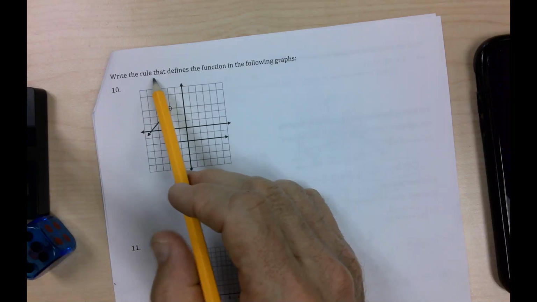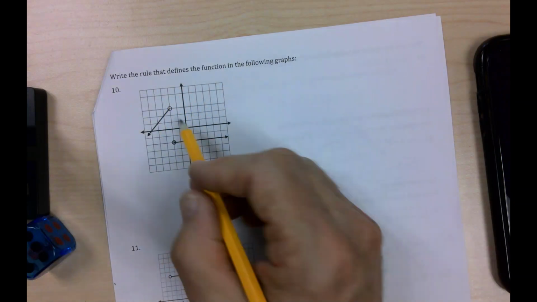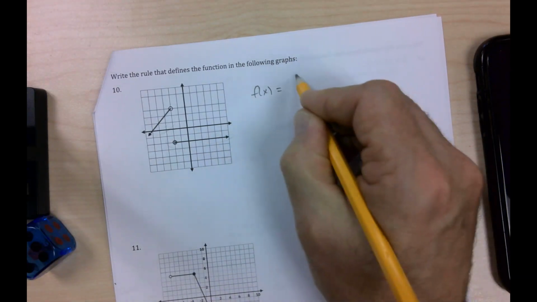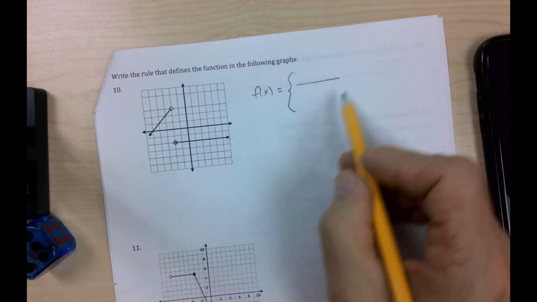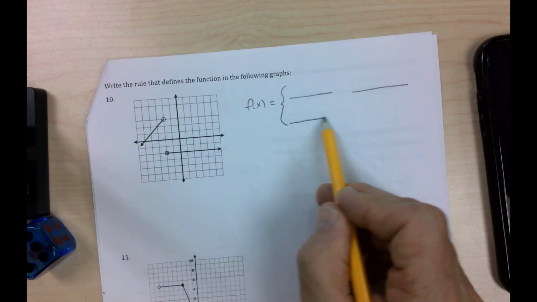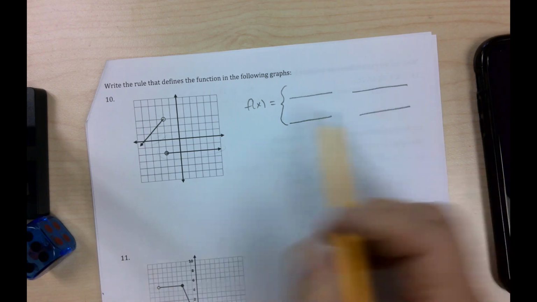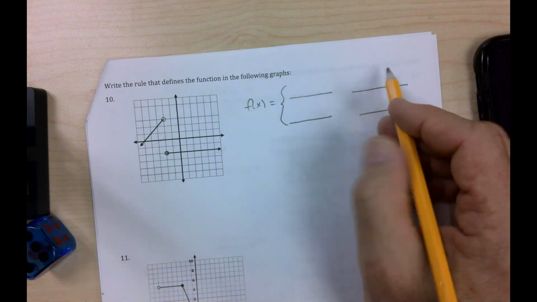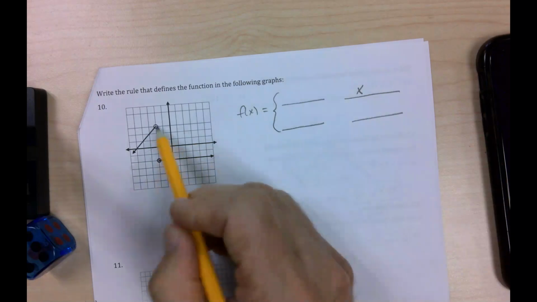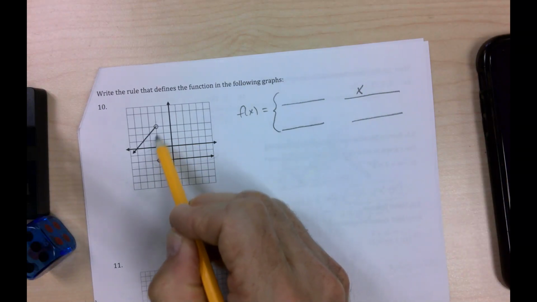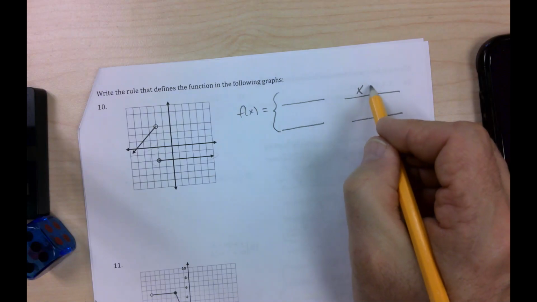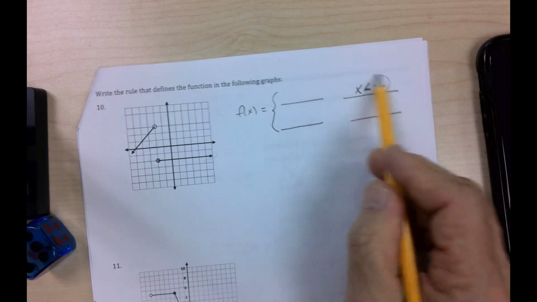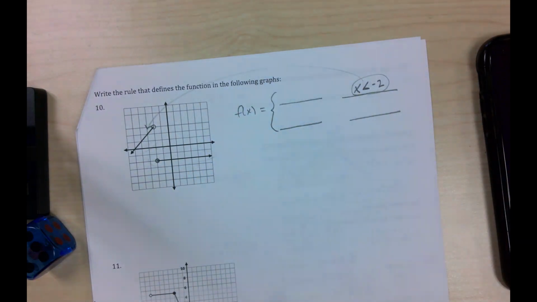All right, write the rule that defines the function. So we see we have two graphs. So it's going to be f of x equals, we're going to make one of these guys. We're going to have one equation with one domain. We're going to have another equation with another domain. Now maybe we can look at this domain first. You can see that x, if you want to think of it this way, is -1, -2, so it starts at -2 and is less than -2. That's the domain of that graph.